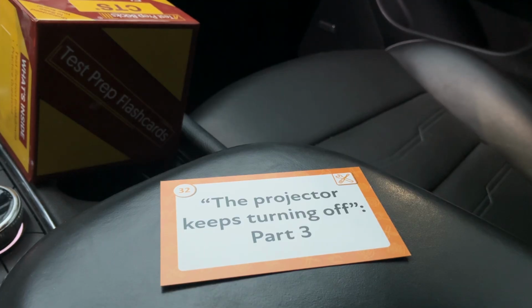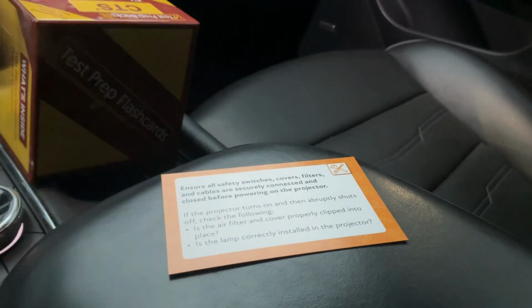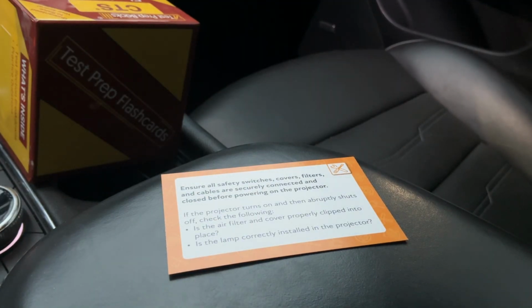The projector keeps turning off. Part 3. Ensure all safety switches, covers, filters, and cables are securely connected and closed before powering on the projector. If the projector turns on and then abruptly shuts off, check the following. Is the air filter and cover properly clipped into place? Is the lamp correctly installed in the projector?